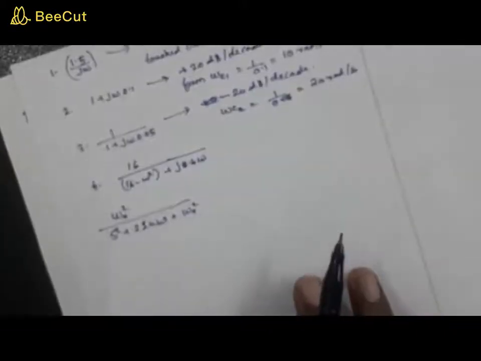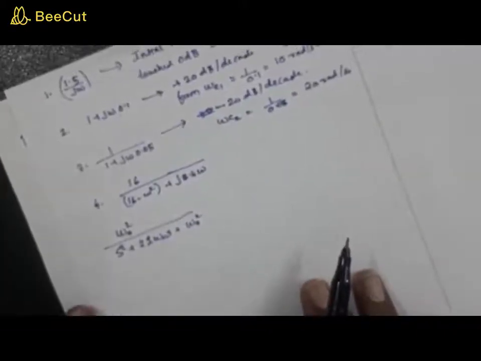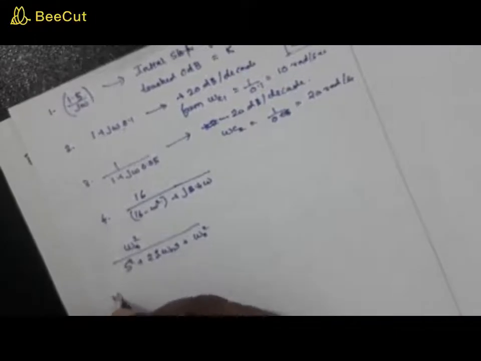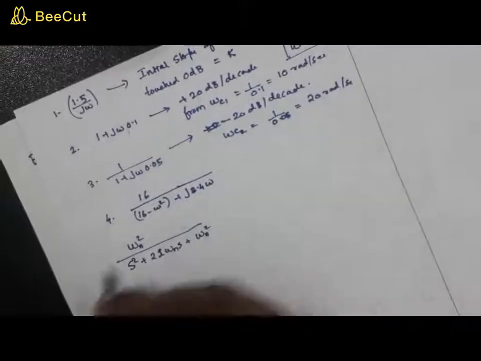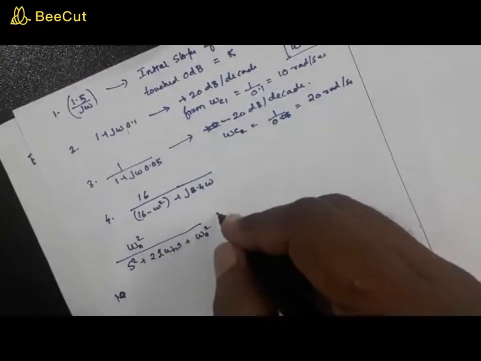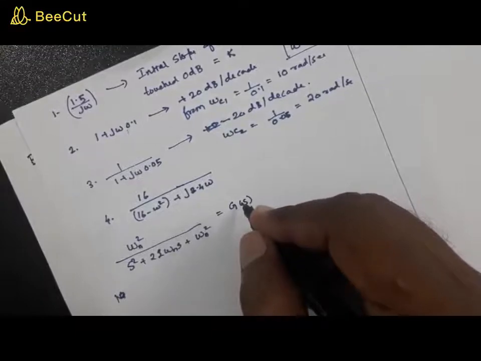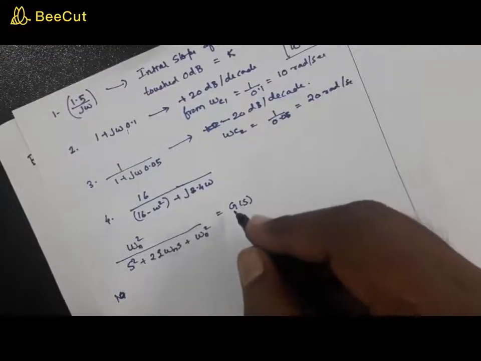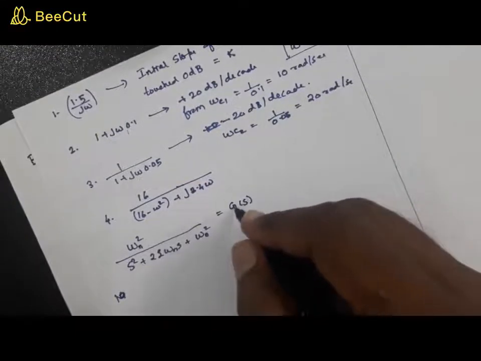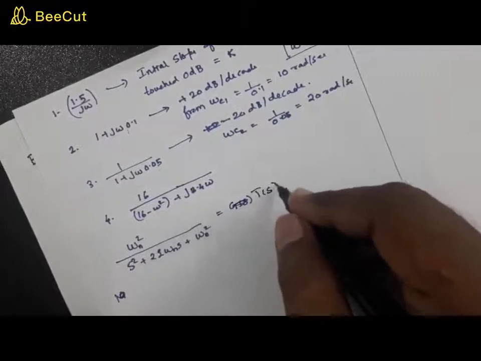So if you have such a term, how will you find out the magnitude of this? Before going into the magnitude, you need to convert it. So this is your G(s), your transfer function. Let us call this T(s).